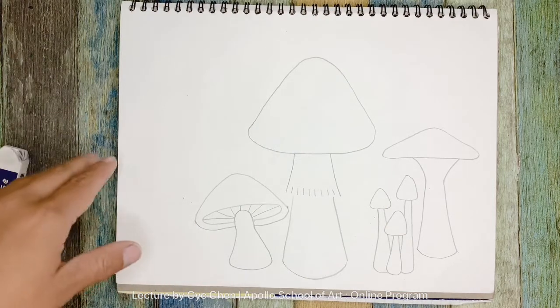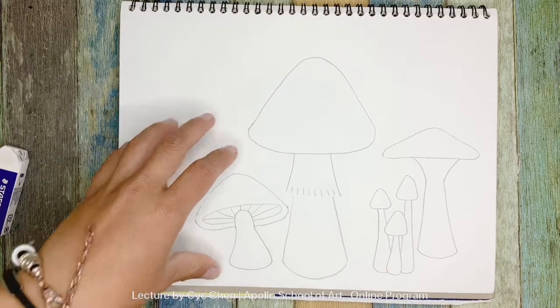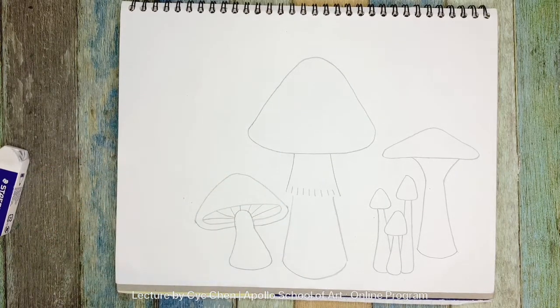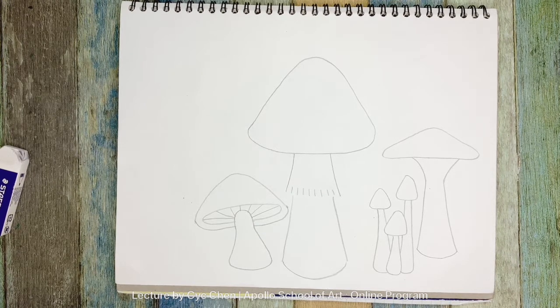Okay, so at the same time, I will do mine. If you really don't know how to do it, you can take a look at my joints. Otherwise, I will say, design your own mushroom. Even if the mushroom becomes a house, I'm okay with that. Don't forget to add the door and the window if you want to make the mushroom look like a house.